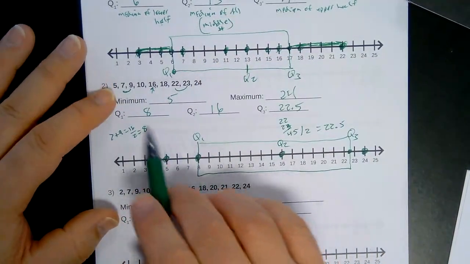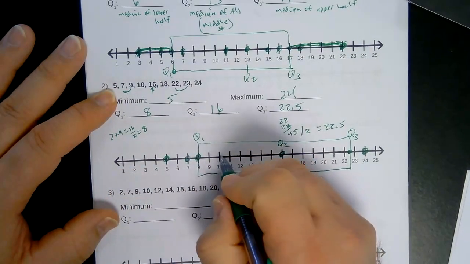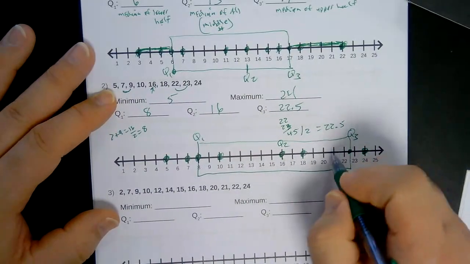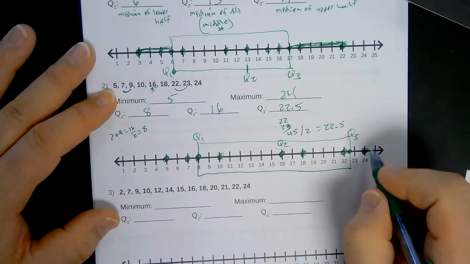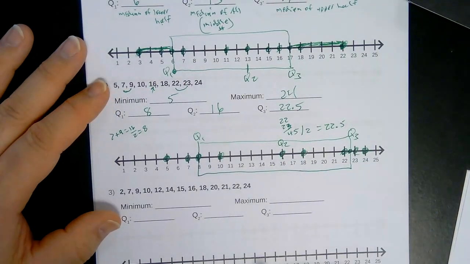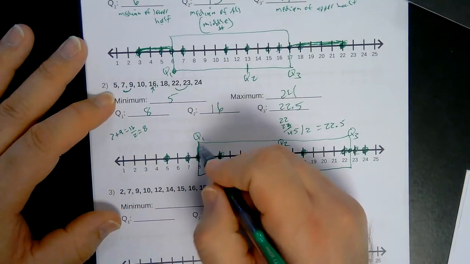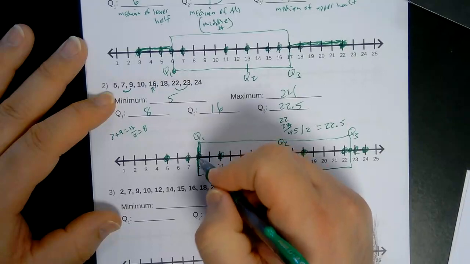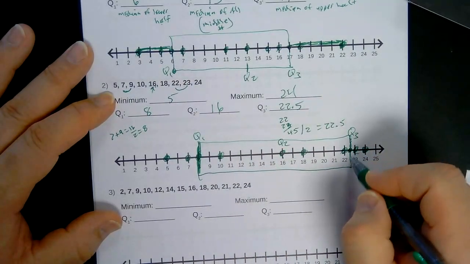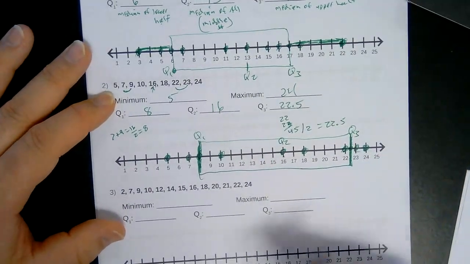Okay, now I go through and make sure I have all my points on my graph. So 5, there's 7, 10, 16 is there, 18, 22, 23, and 24. And we are done. Now notice that 8 is not one of my numbers. 8 just allows me to plot where Q1 is, and 22.5 is also not one of my data points. So keep that in mind.